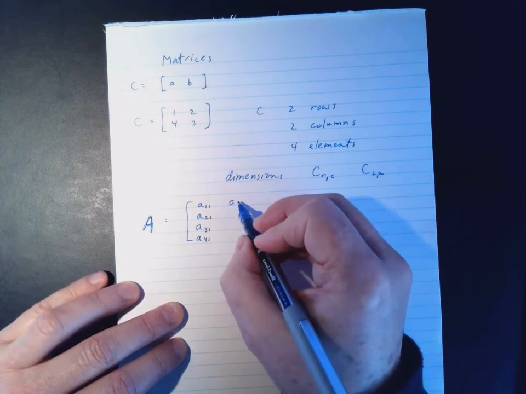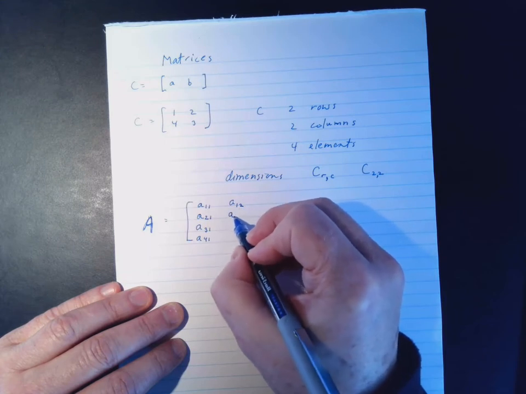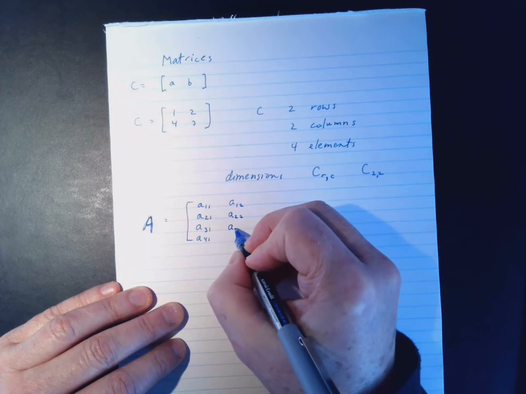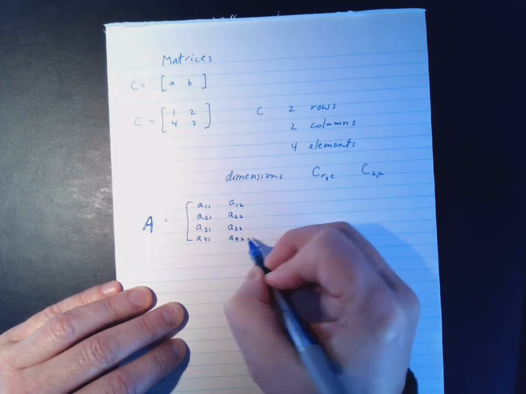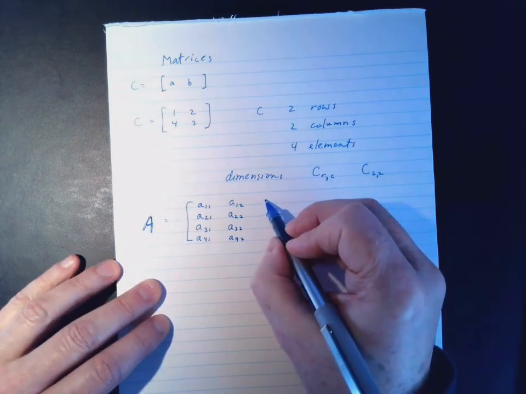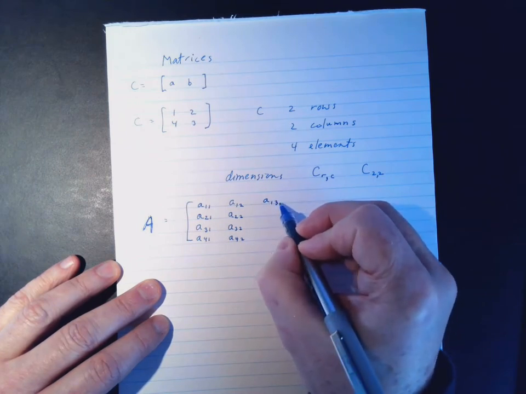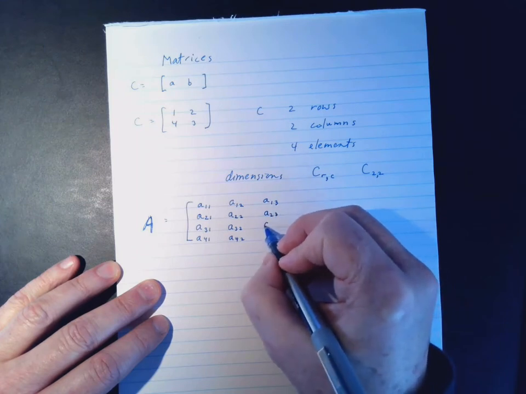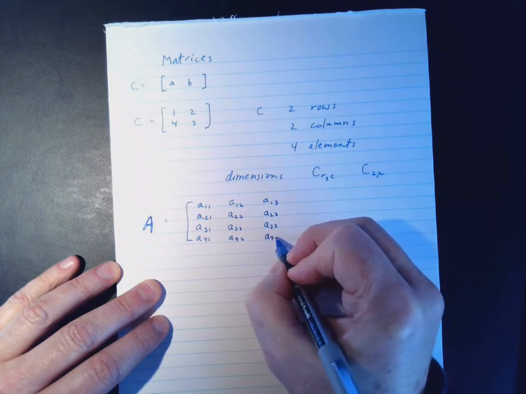And then now we are in row 1, column 2, row 2, column 2, row 3, column 2, and row 4, column 2. And let's just add one more column to this matrix. So we are in row 1, column 3, row 2, column 3, row 3, column 3, and row 4, column 3.